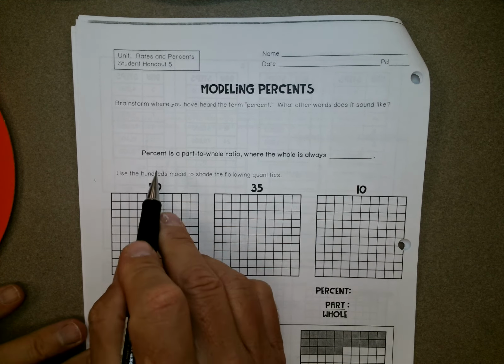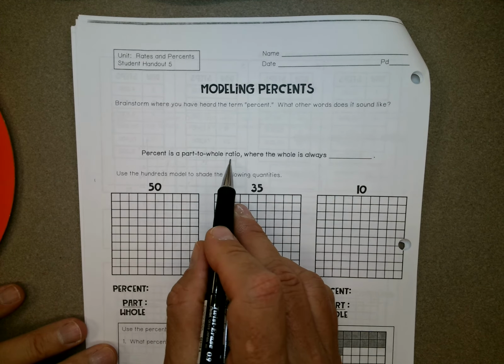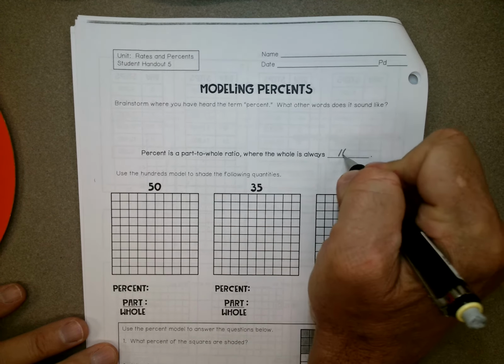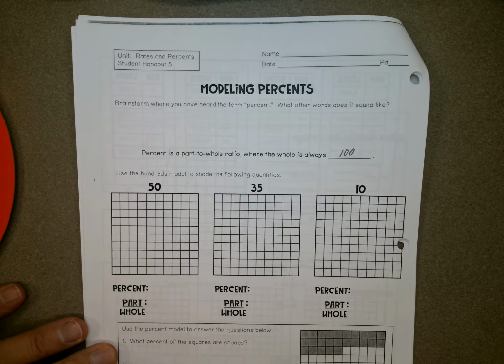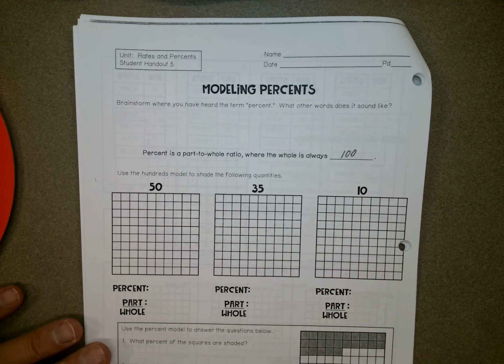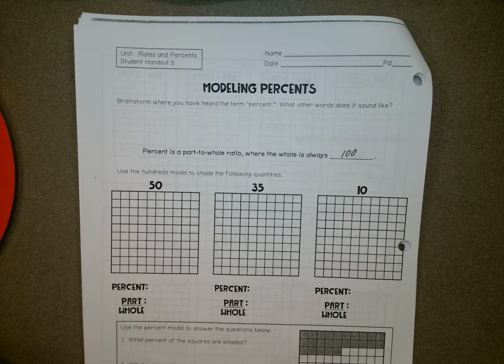But anyway, percent is a part of a whole ratio where the whole is always 100. So when we're talking about a percent, it's always out of 100. Now, that number could change clearly. So if it's 10 questions, it's out of 10 questions. 10 out of 10 is 100. If it's talking about 100 questions, it's out of 100. 100 out of 100 would be 100%, and so on down the line.